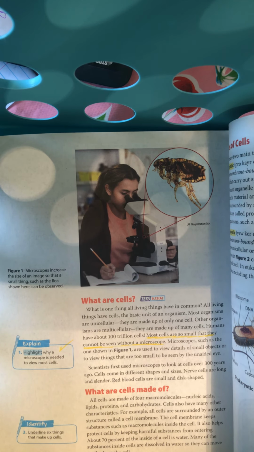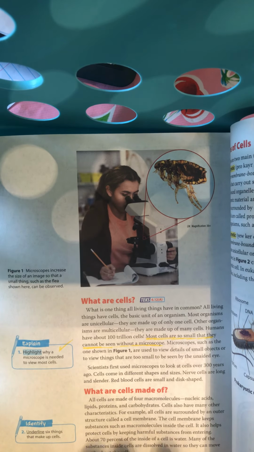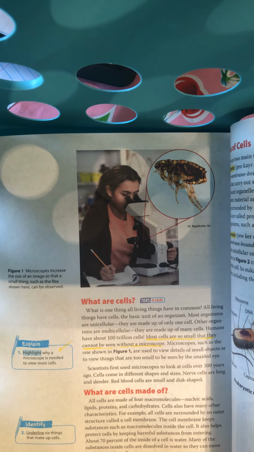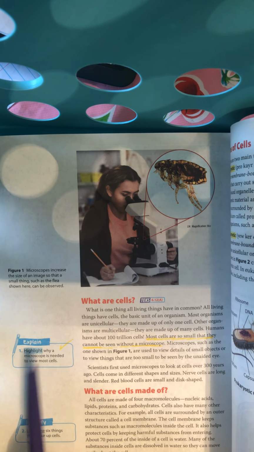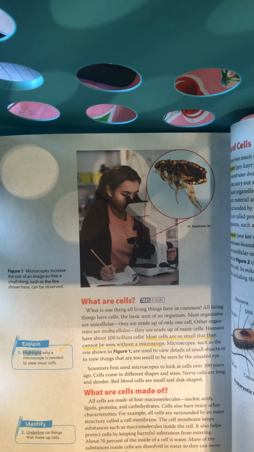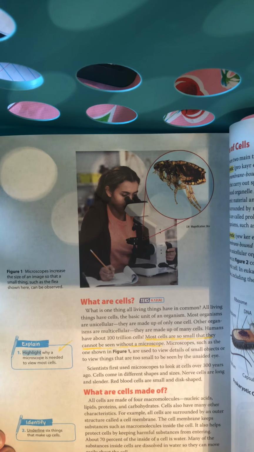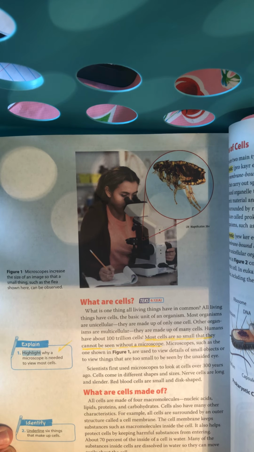Okay, so we're supposed to underline 6 things that make up cells. I like the way they do this because, like in ELA, we do hashtags for each paragraph. For this, they kind of have little questions for each paragraph to know that you understand. So we're supposed to underline 6 things that make up a cell.